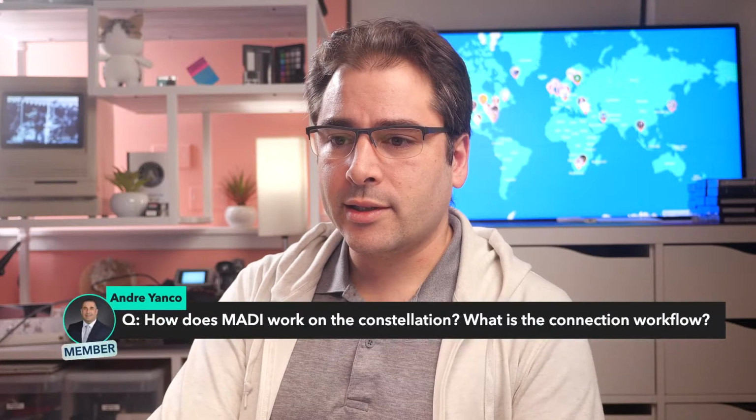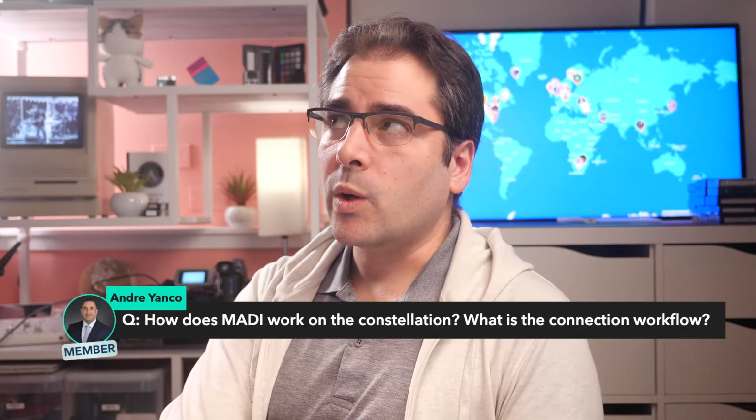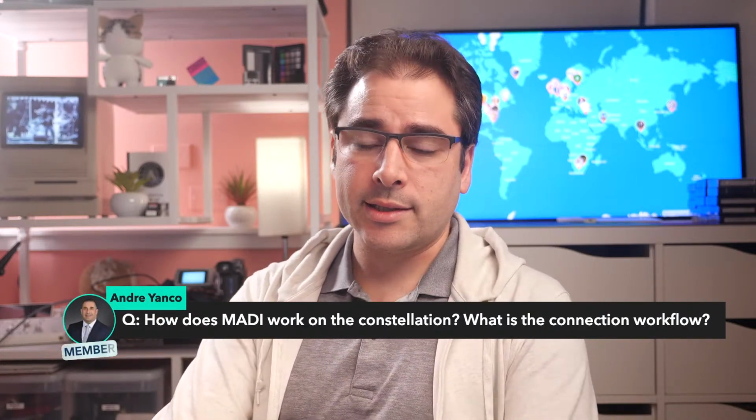How does the MADI work on the Constellation? What's the connection workflow? So it's point to point. There is a single SDI cable that connects the ATEM Constellation and the audio mixer. I guess it's not SDI if it's sending audio, but yeah, the coax cable.